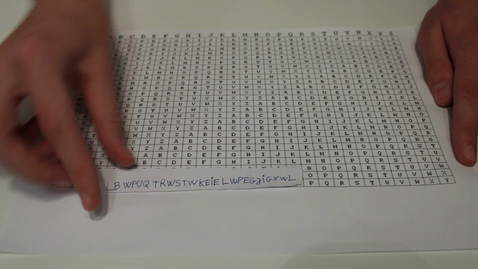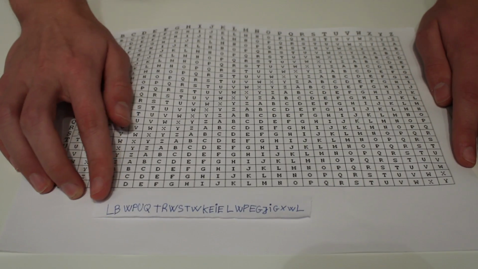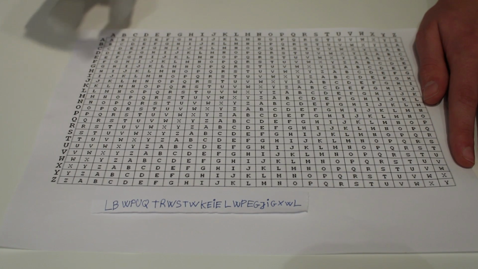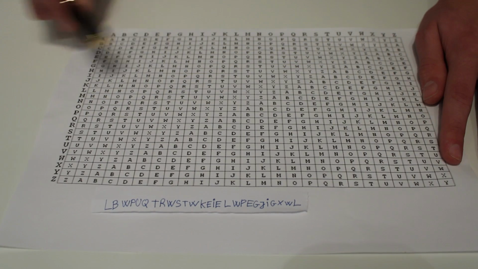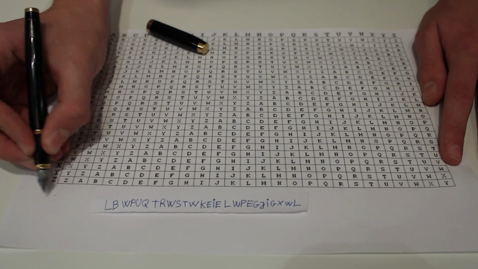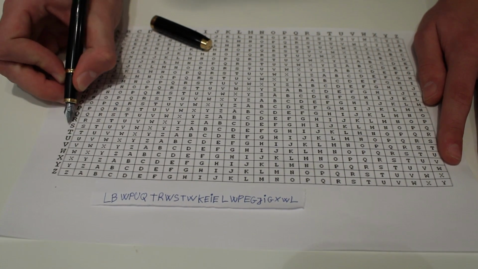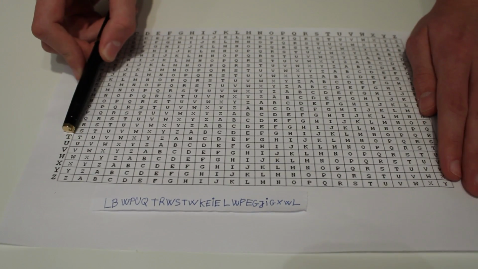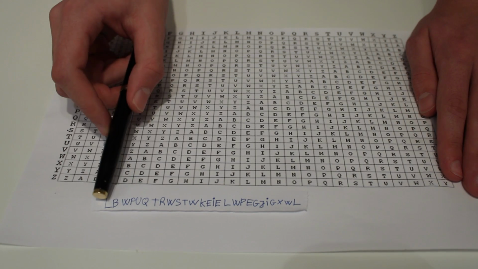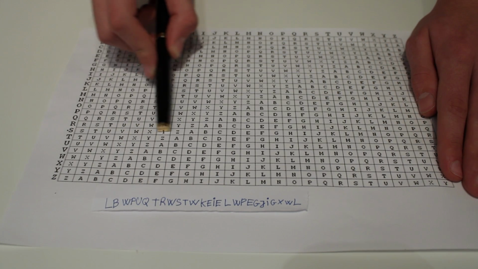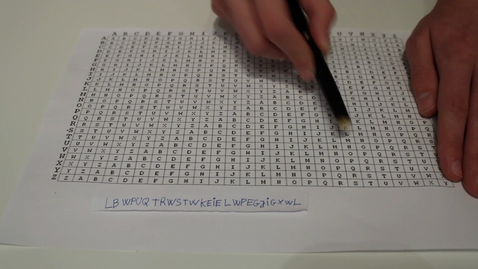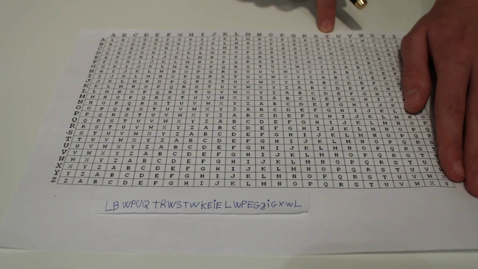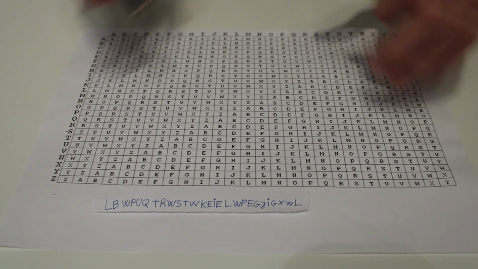And this is the message you got. You can't understand much now. The first thing you need to do is to go to the line of the first letter of the key, in our case S, from subscribe. So S is here. Now you go along the line until you meet the first letter of the encrypted message, L. So you go like this until you find L. Now from here you go up. And this is the first letter of the actual message, T.